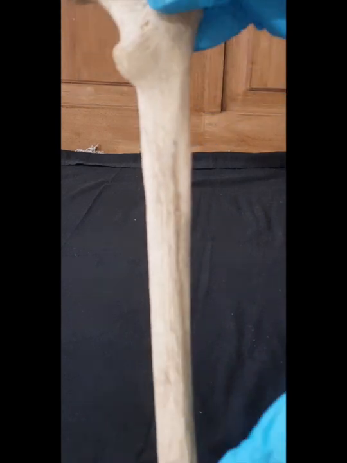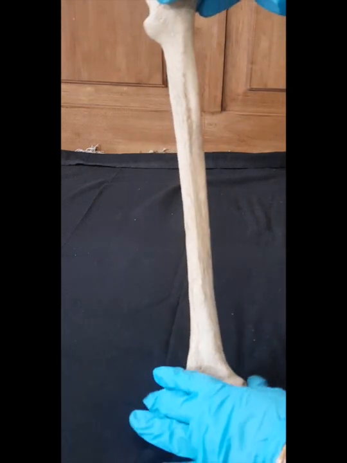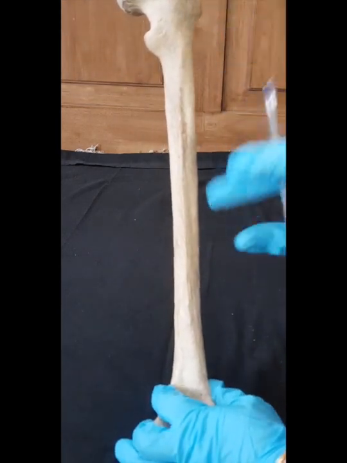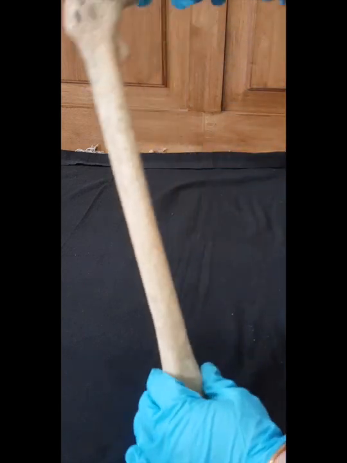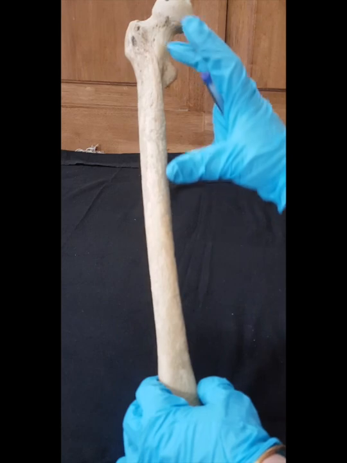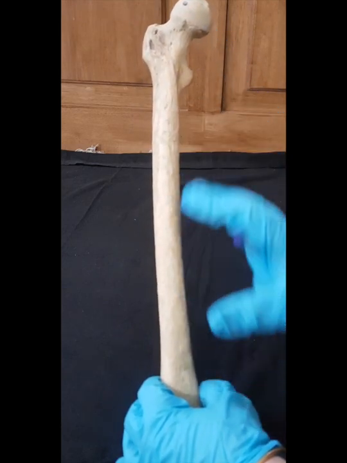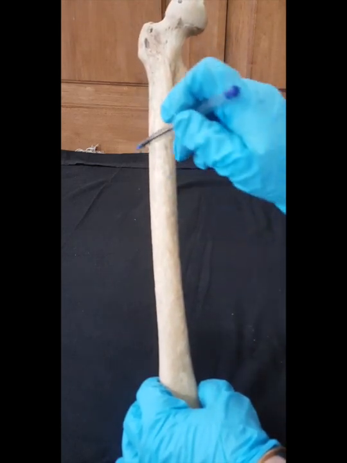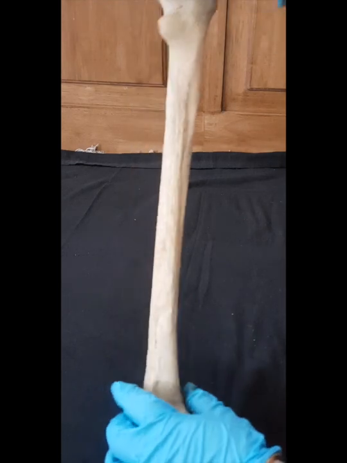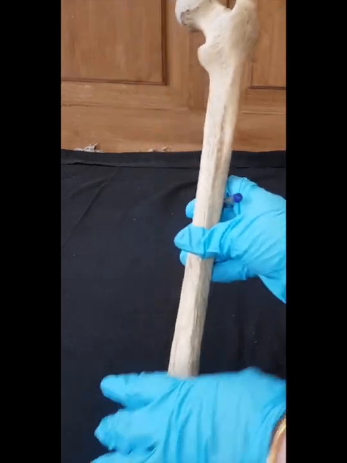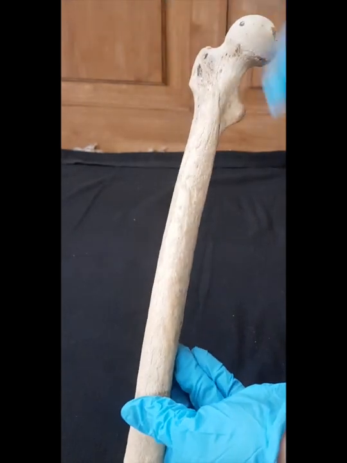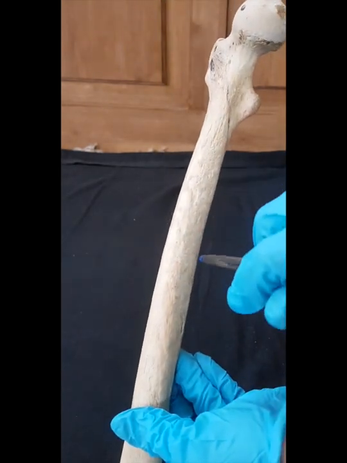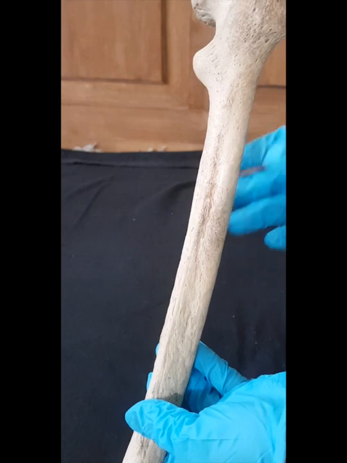So again, we say that the shaft of the femur can be divided into the middle one third, upper one third, and the lower one third. The middle one third has a medial border, a lateral border, and a posterior border. And then what are the surfaces you see in the middle part? We have an anterior surface, a medial surface, and a lateral surface.